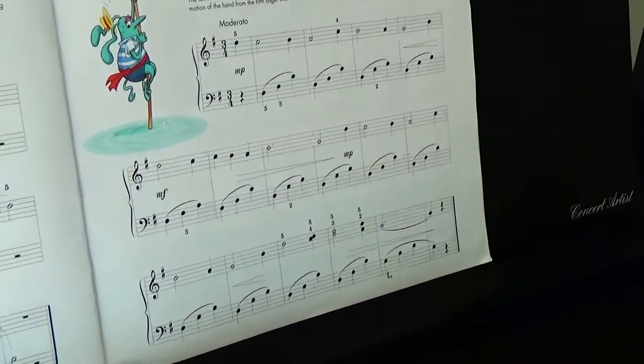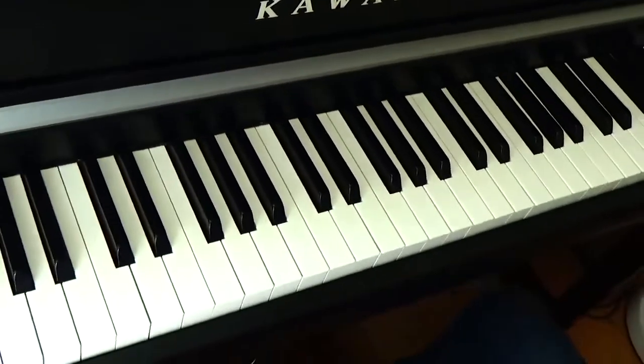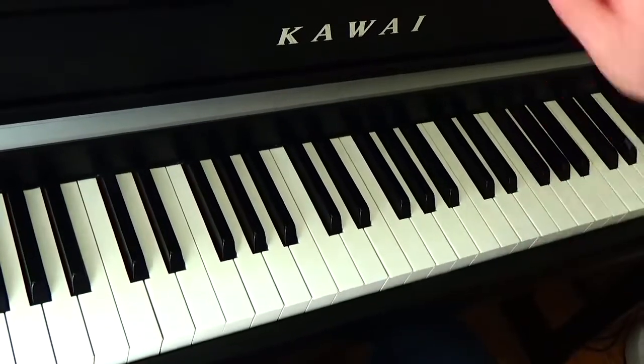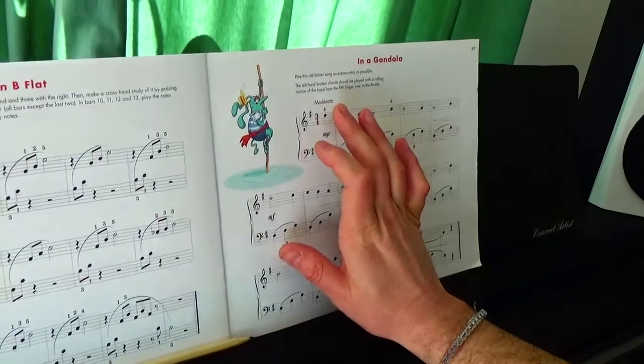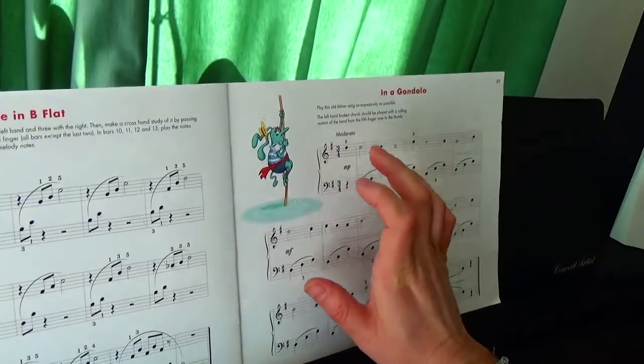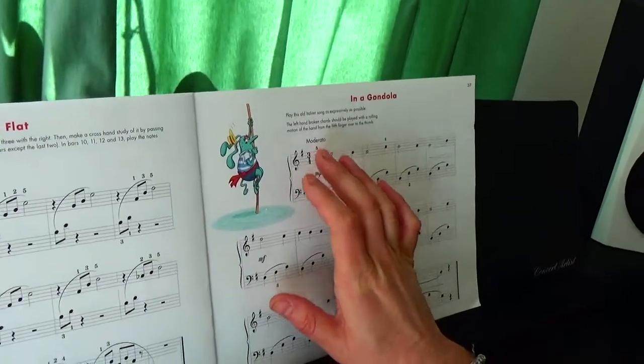But let's first of all play at a moderate speed. Indeed, it is even written Moderato. Moderato is an Italian expression indicating the tempo, the speed, and indeed it means moderate.